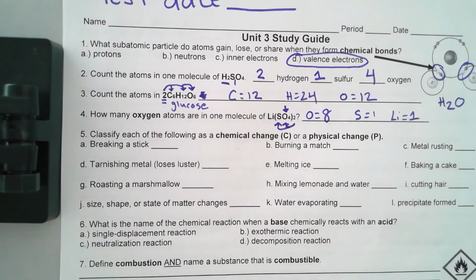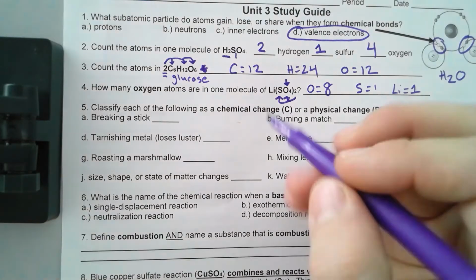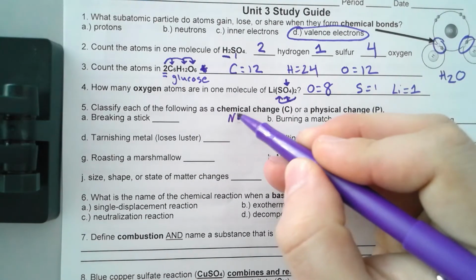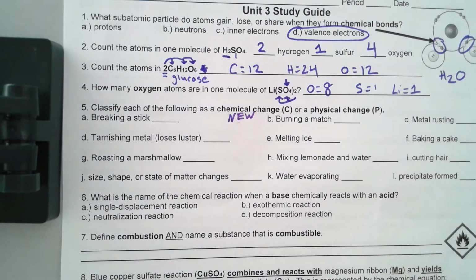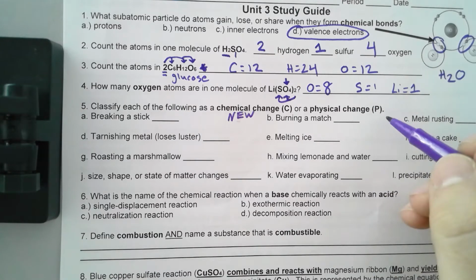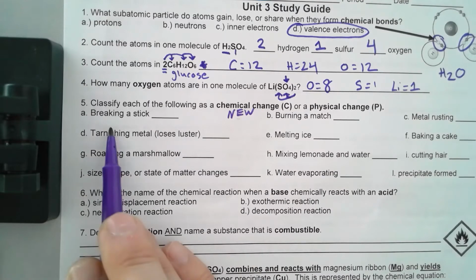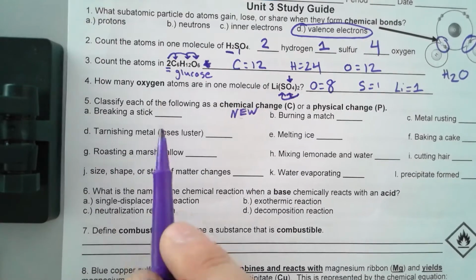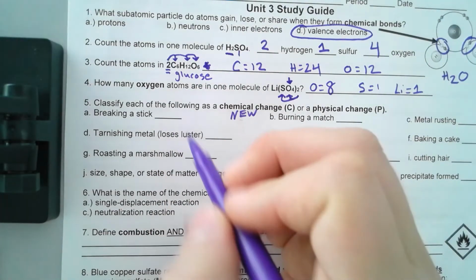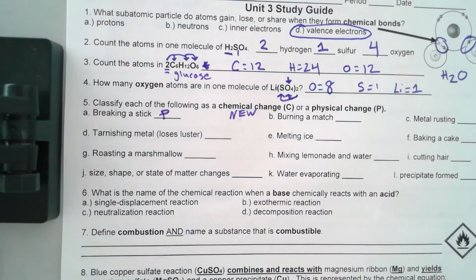You need to know the difference between a physical and a chemical change. A chemical change is when you're forming something new and it's hard to reverse or go back to the original form. Physical change, you can easily go back to the original, or nothing new is formed. So if I break a stick, it's still a stick. It's just a stick broken in half. I did not change the atoms in that stick. So it's a physical change.